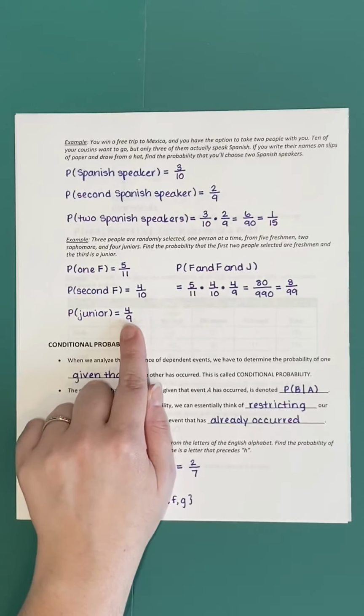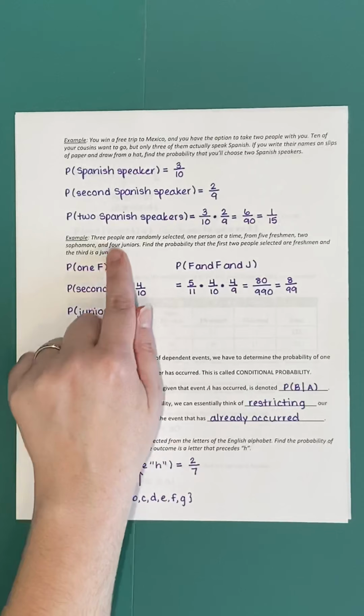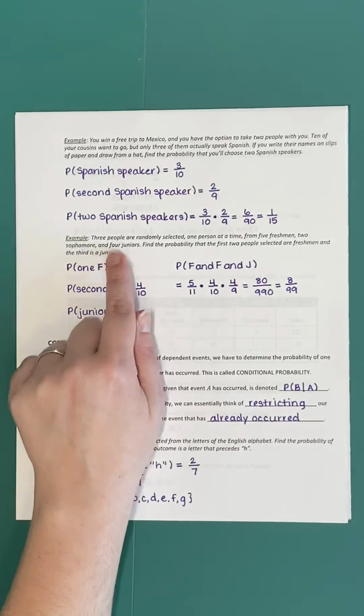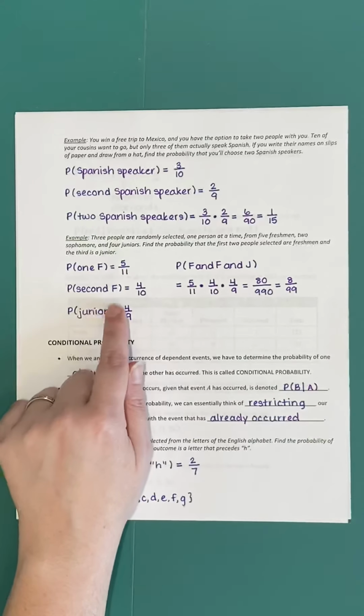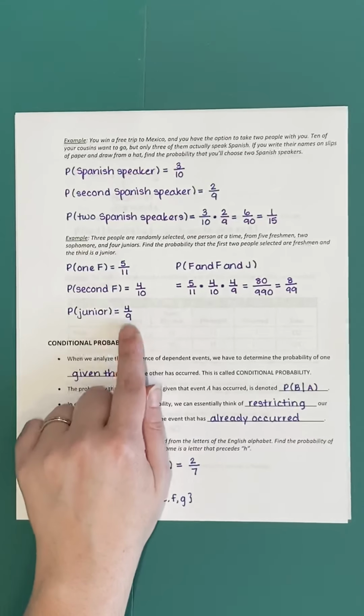Have we chosen any juniors yet? No, so the number of juniors in the group has not changed. We started with 4, and at this point we still have 4 because our other 2 choices were freshmen. So we have 4 juniors to choose from at this point out of the 9 people remaining in the group.